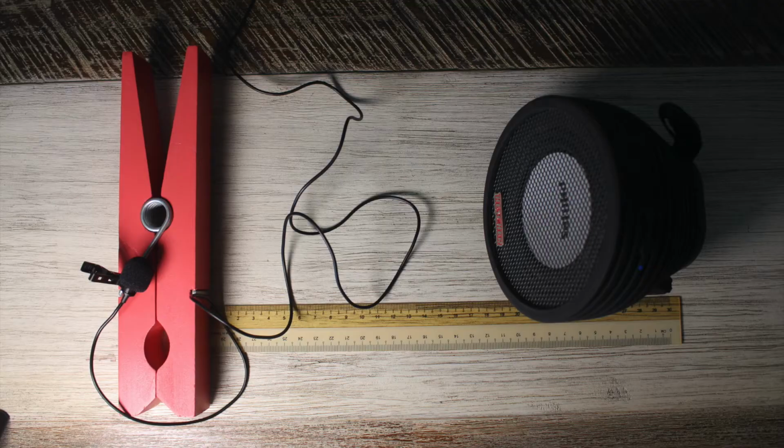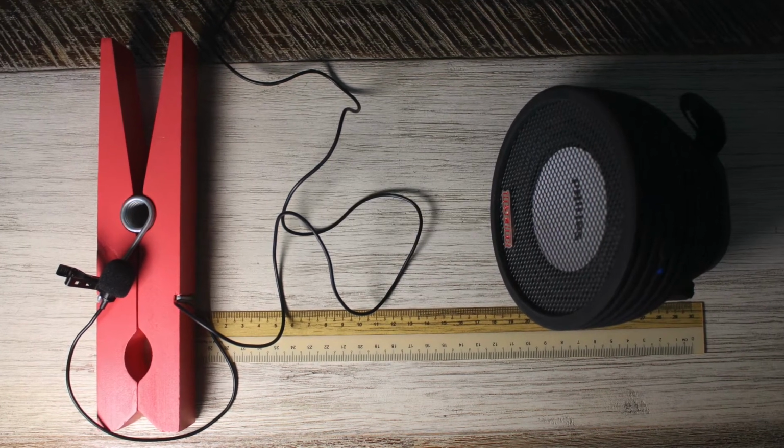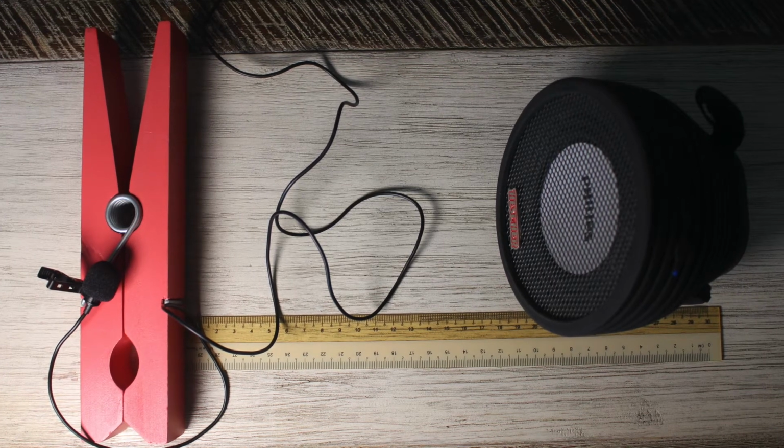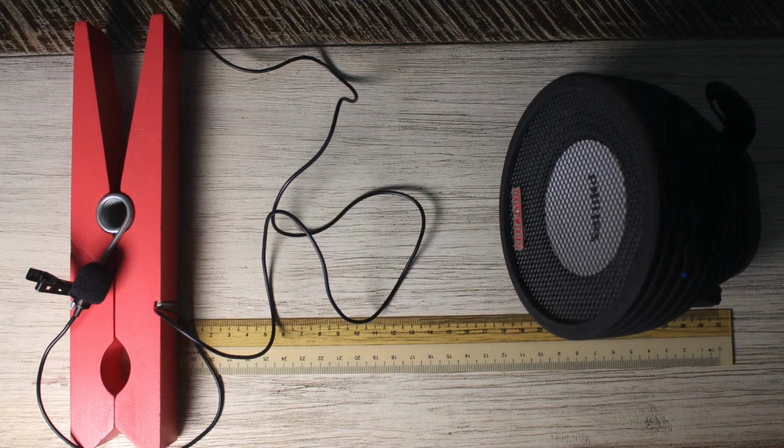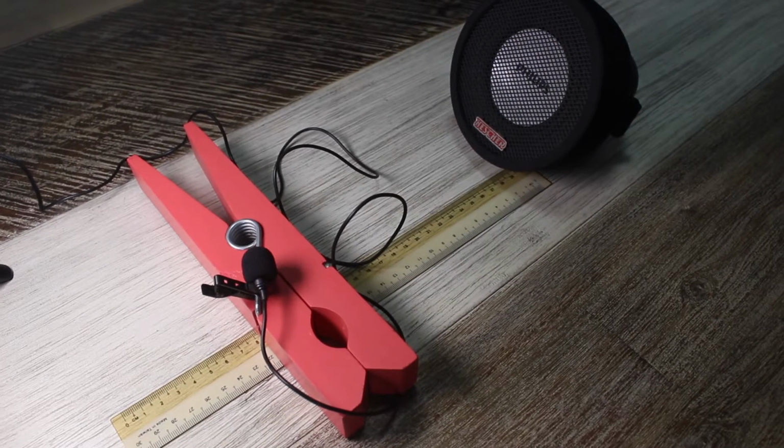Stay tuned. To run this test, I'll be using the same sound source that will be captured. In this case, this is a Bluetooth speaker playing a recording. I'll be keeping the distance fixed between the speaker and the microphone, so any differences will come from the system that captures the sound. Or that's what we think. So here goes the test.